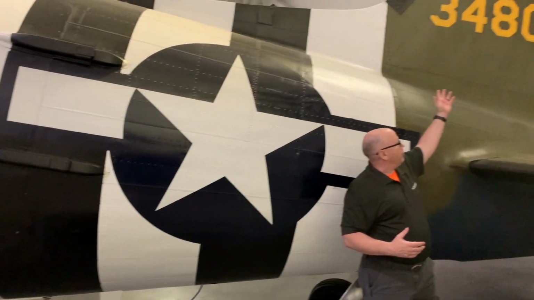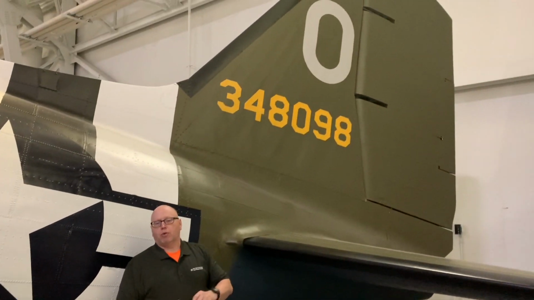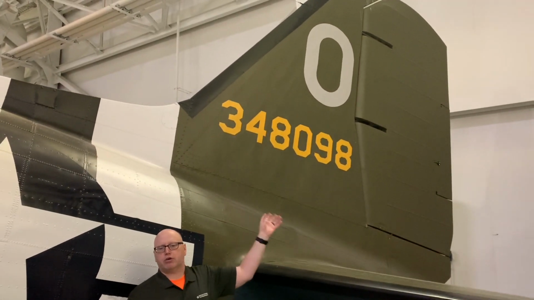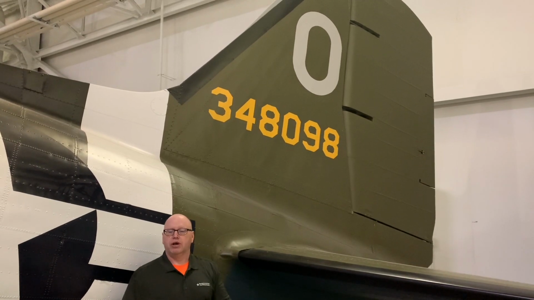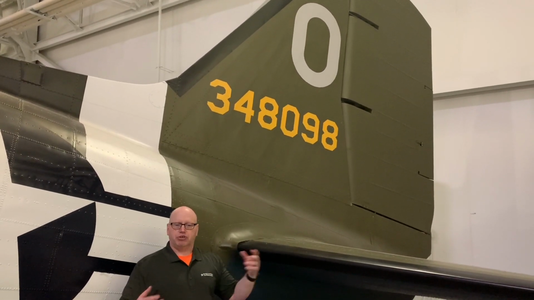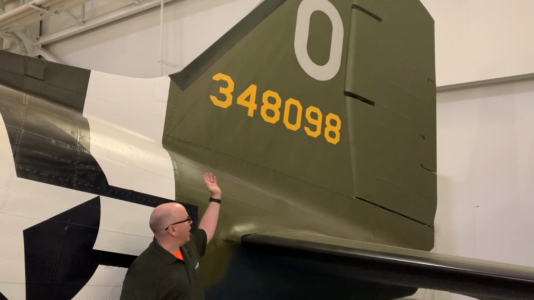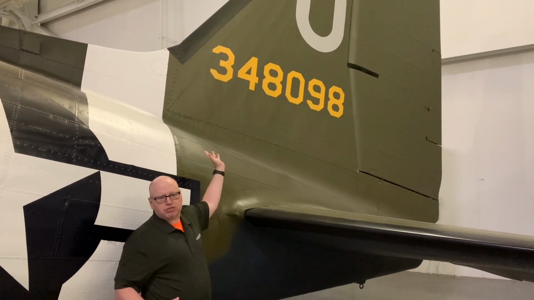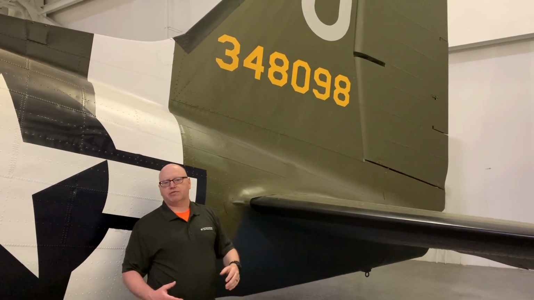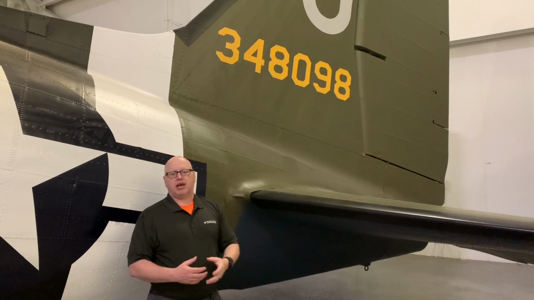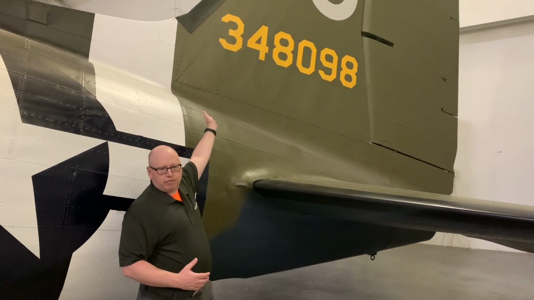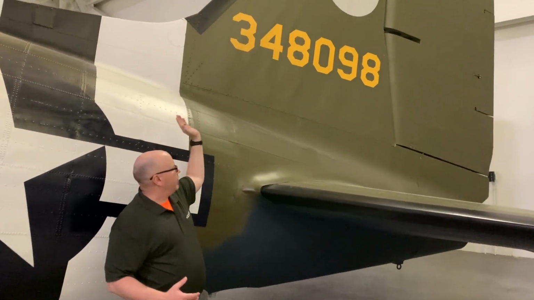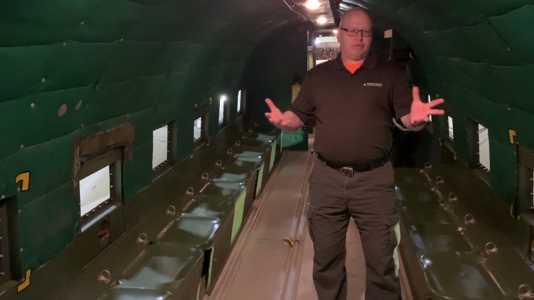Now, over here, up on the tail, you see the big O. That's a designation for radio communications when aircraft are on a mission trying to talk to each other. Instead of using any names, they just use the tail designation. Below that is the tail number. That's basically the serial number for the aircraft, so they can identify specific aircraft. And they take the first number, the 4, they drop that off, and that gives you that tail number right there.